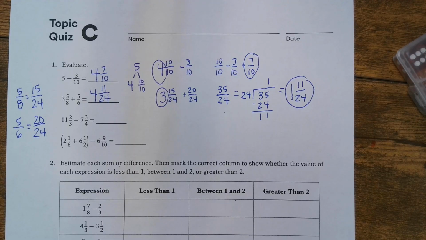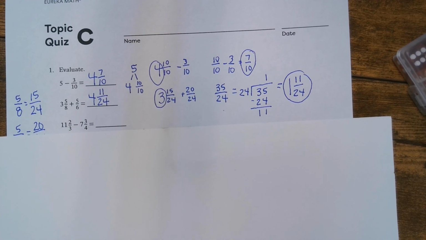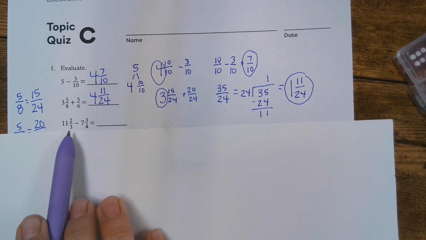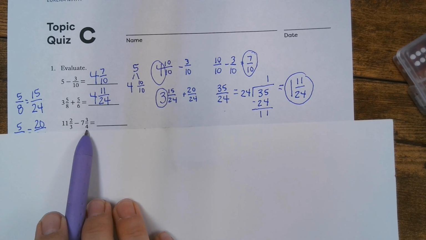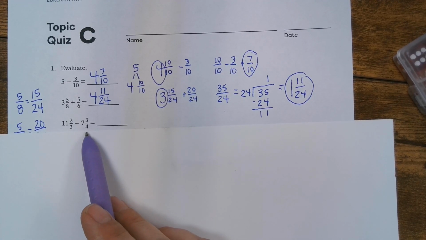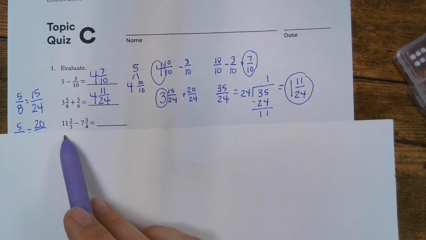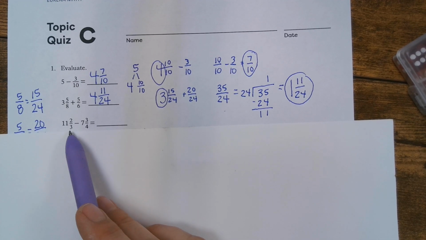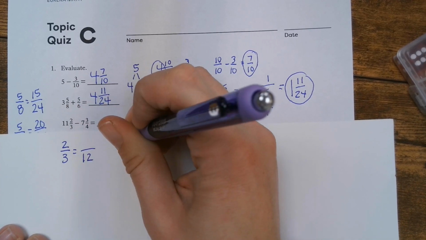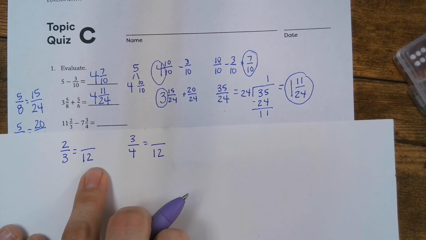I'm going to get another piece of paper to do this one because we're kind of running out of space. 11 and 2/3 minus 7 and 3/4. So same thing. Our denominators are not the same and they're not related, so we need to change both of them. So for this one, it does work to multiply them together. But if we list our multiples of 4, 4, not a multiple of 3. 8, not a multiple of 3. But 12 is a multiple of 3. So I can turn my 2/3 into 12ths and my 3/4 into 12ths. 3 times 4 equals 12.